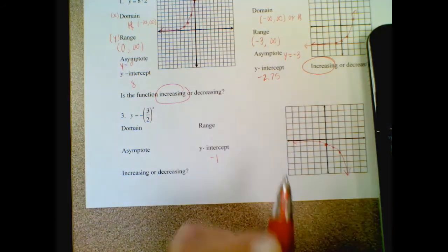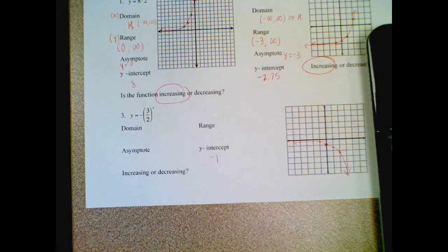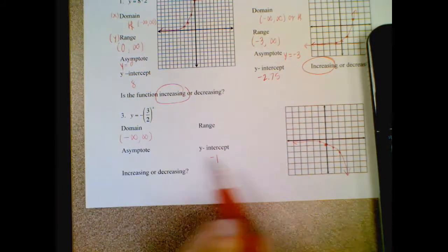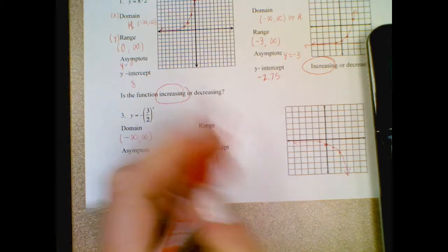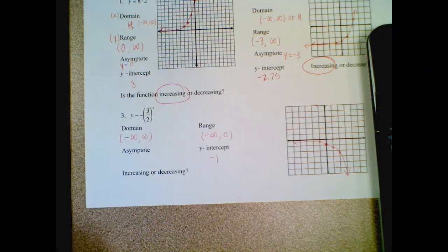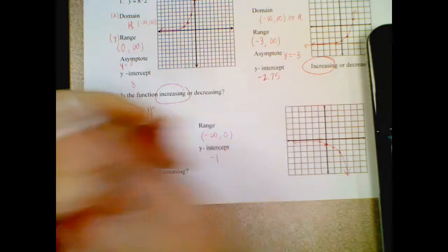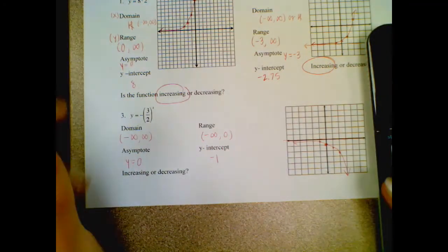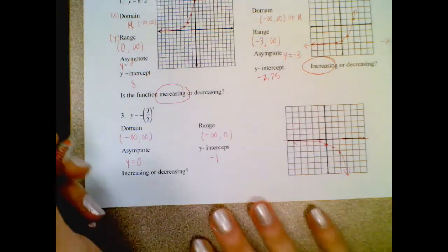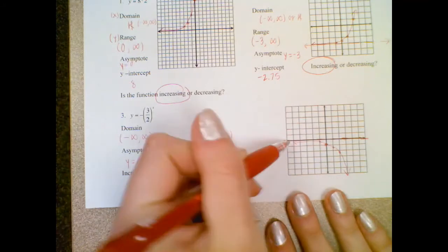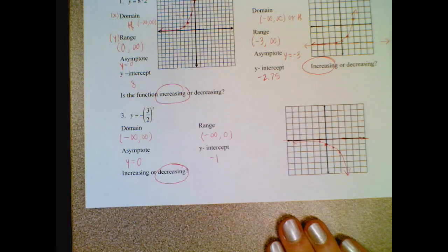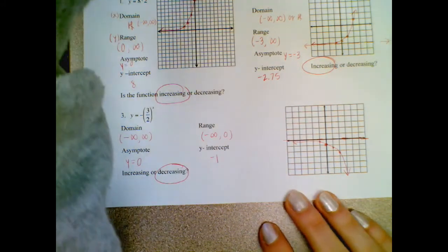Okay. All right. So my domain goes from negative to positive infinity again, right? My range is all the values less than 0, so it goes from -infinity to 0. And that's where my asymptote would be, right? At y equals 0. It's kind of hard to tell when it's on the x-axis if it's drawn in or not. In this function, as I go from left to right, my pen takes me down, so it's actually decreasing. Okay? So that's how we graph exponential functions.